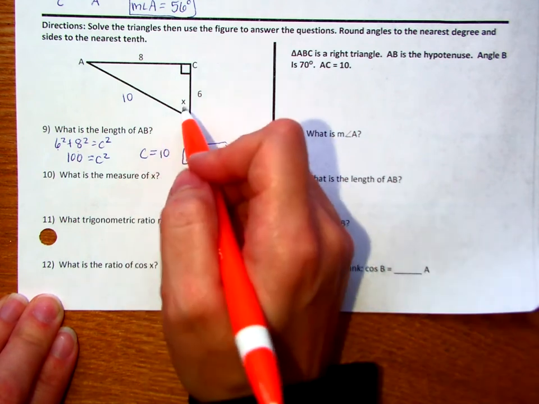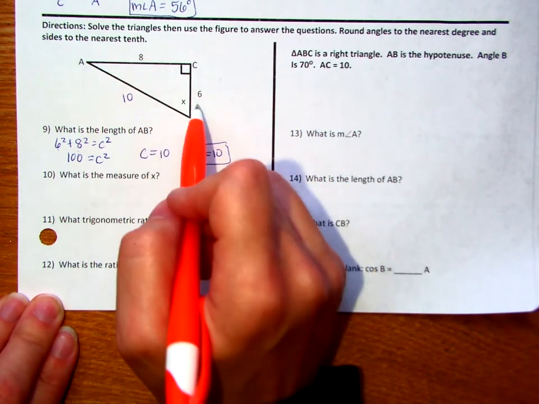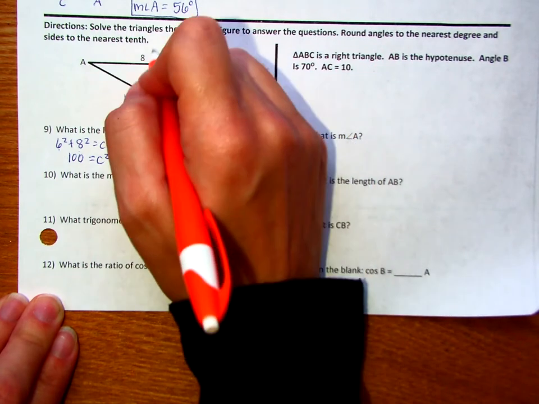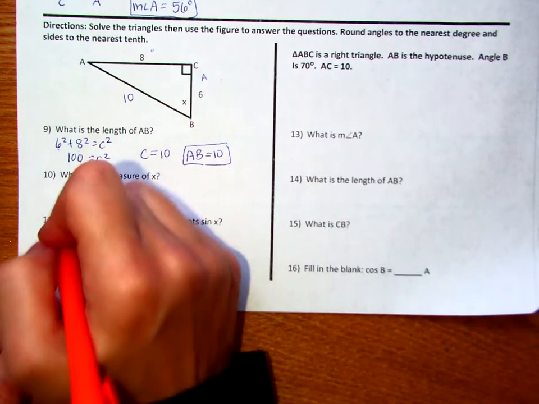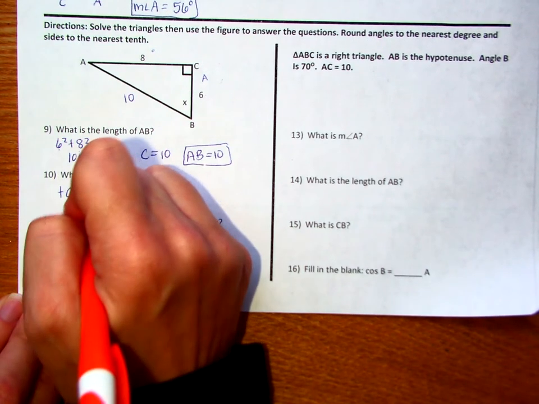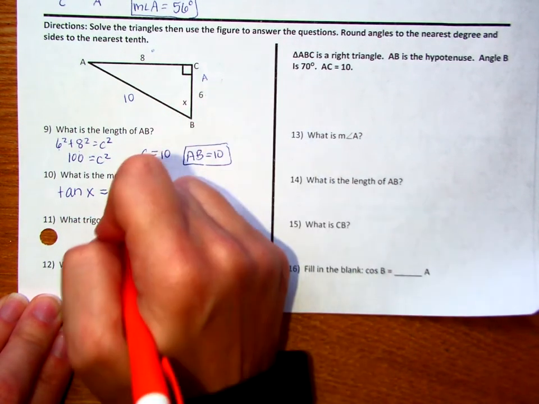Then it says, what's the measure of x? Now you can actually use any of this information. I'm going to use what they originally gave to me. So notice here, x and 8, this would be opposite, and then this here would then be adjacent, which means I'd use tangent. So tangent of x is equal to the opposite number 8 over the adjacent number 6.